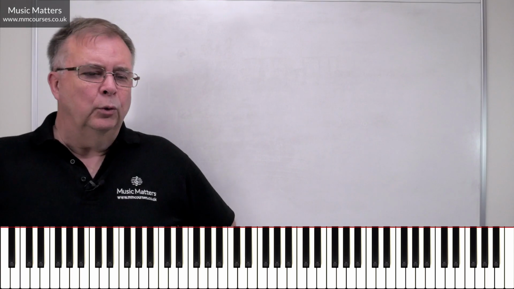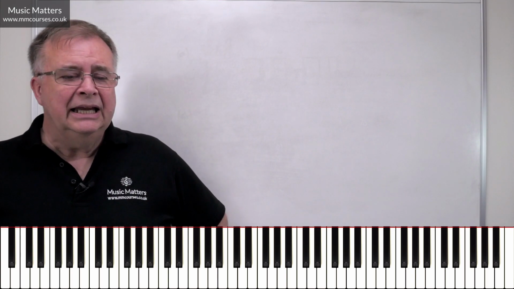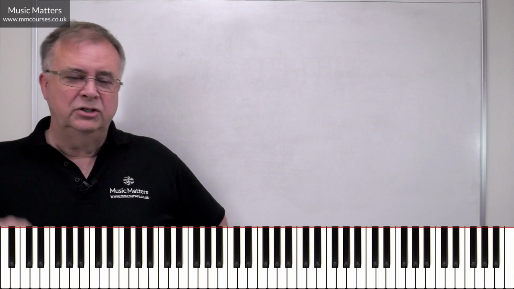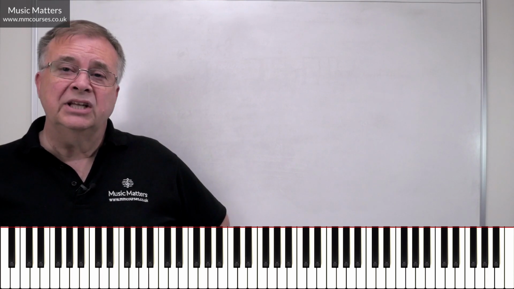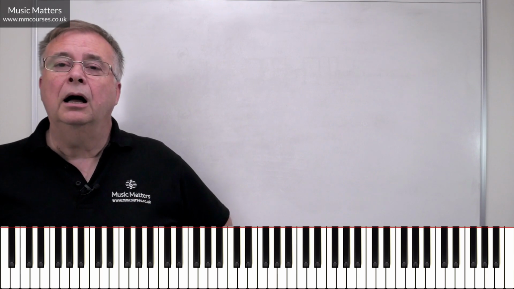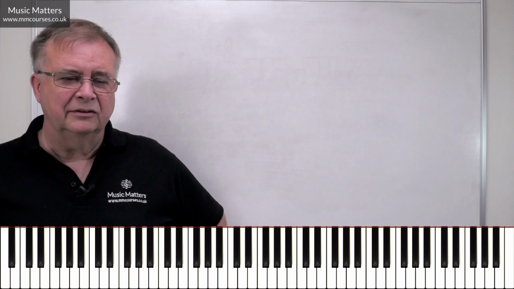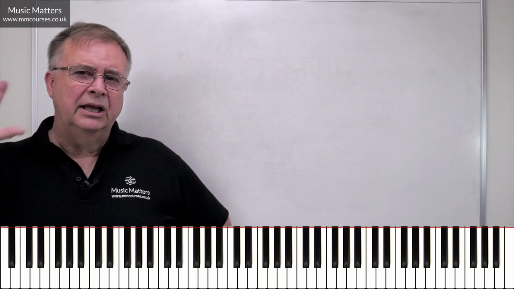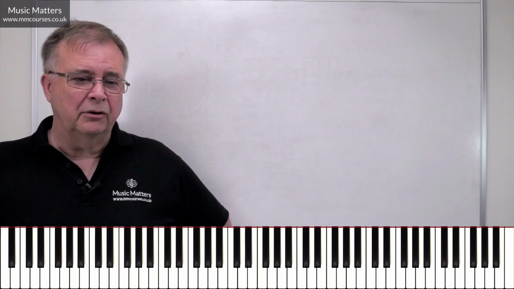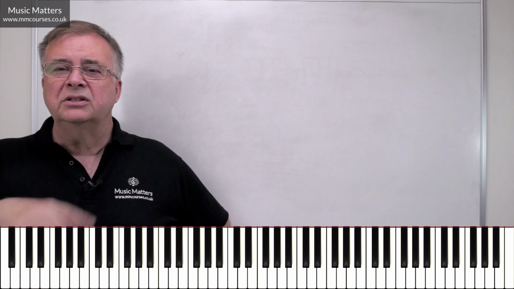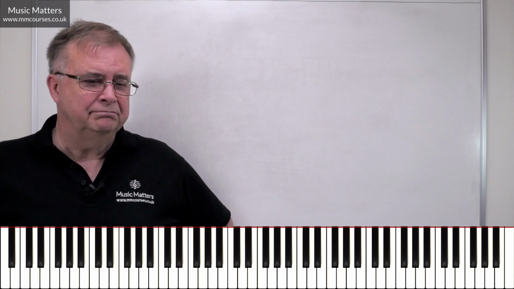Question 2, what does the lower number mean in 2/2 as a time signature? Well, the lower number is telling us that the beats are minim beats. So the upper number is telling us basically how many of something there are in a bar, and the lower number is telling us what those somethings are.